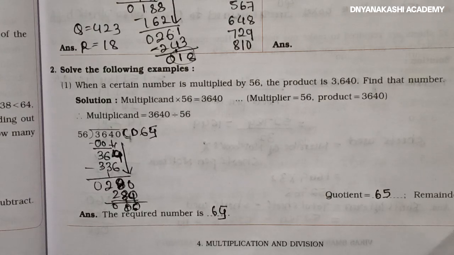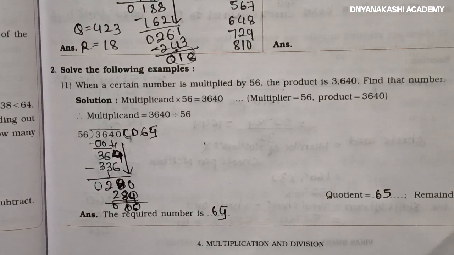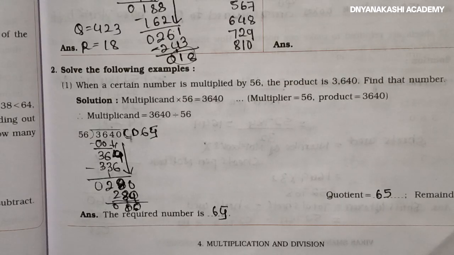Welcome back to Dnyanakashiacademy. In this class, we are going to study the Maharashtra board syllabus for 5th class mathematics workbook solution, assignment number 4.